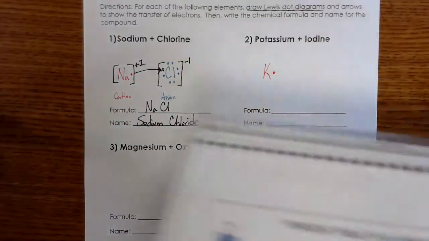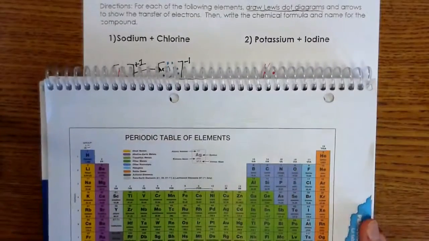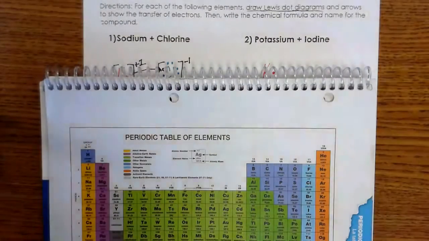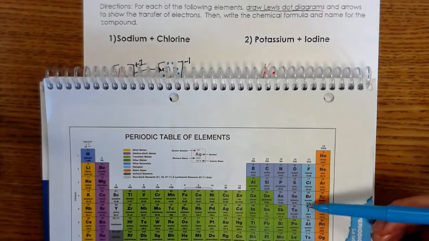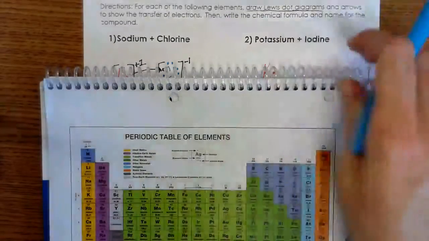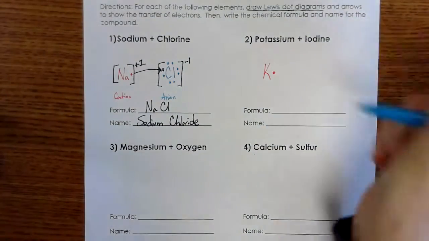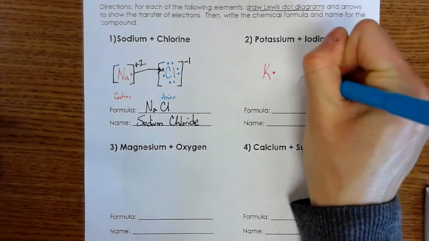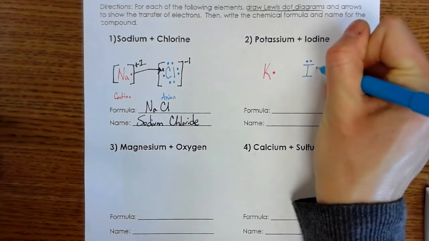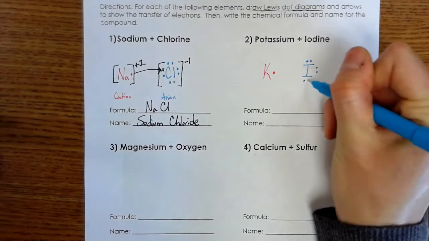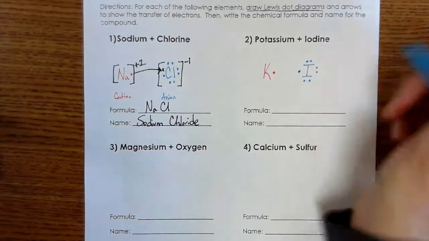I'm also going to look for iodine. All right, iodine is also in group 7A, the halogen family. So it will have 7 electrons. So I'll draw those 7 electrons. 1, 2, 3, 4, 5, 6, and 7.